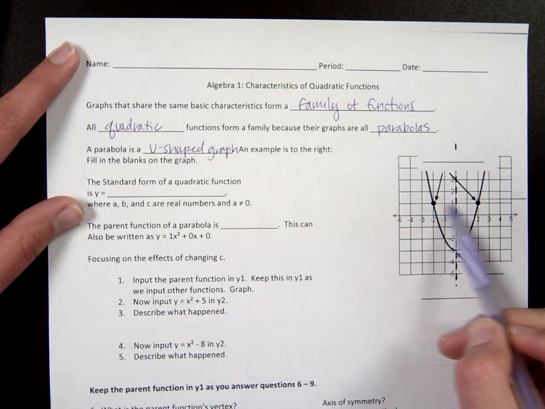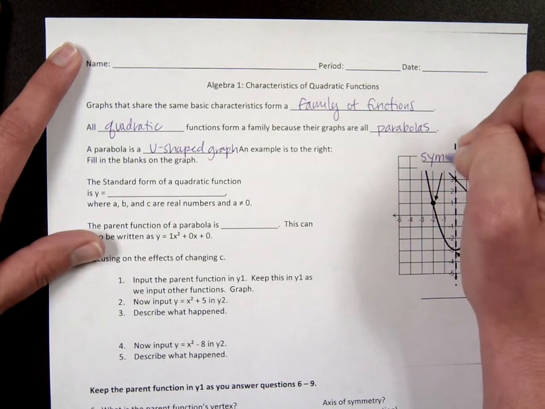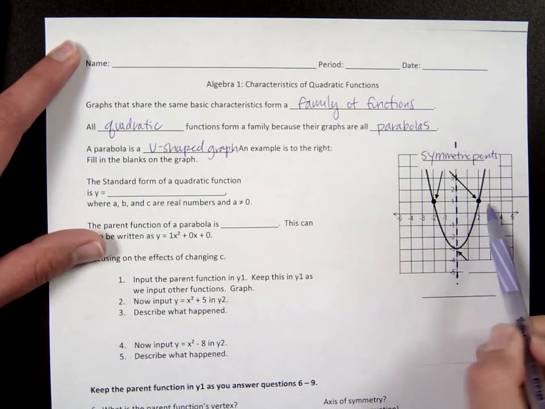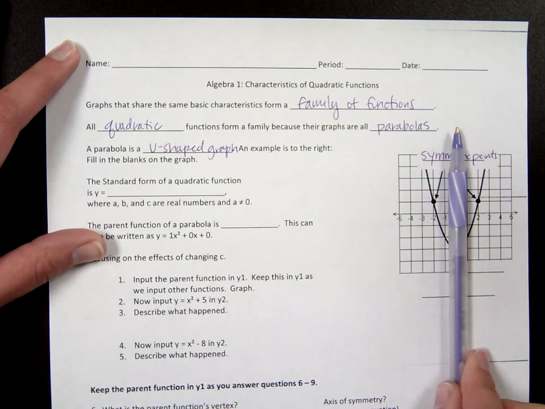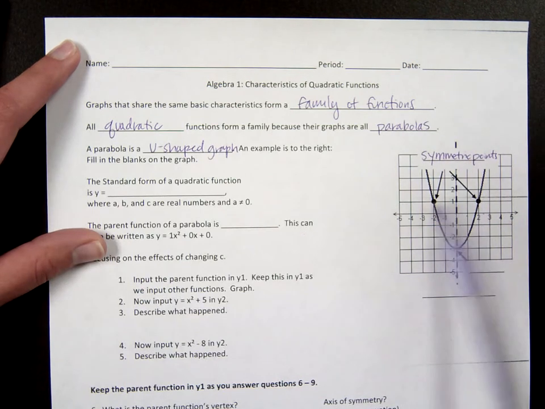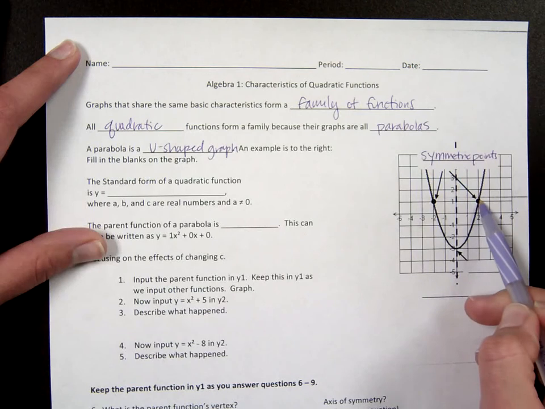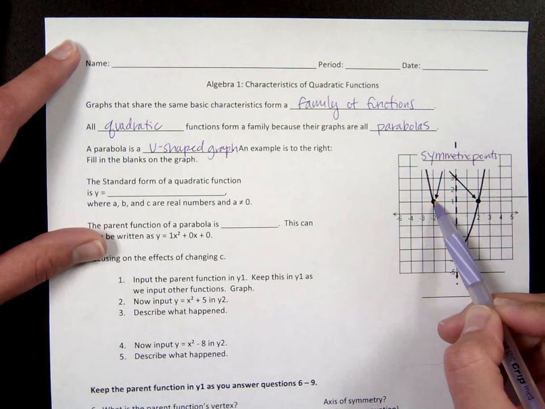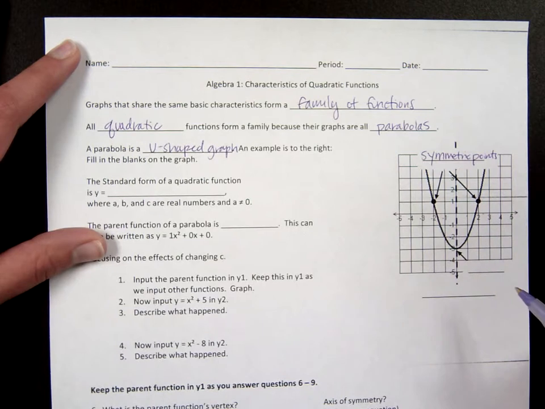Okay, so right here, these 2 points, we call these symmetric points. Okay, because from the middle, if I would break this graph in half, they're symmetric from the middle of that parabola. Okay, so this one's centered on the axis, but see if I go over 2, up 1, I get that point, and if I go over 2, up 1 this way, I get that point. So they're symmetric points because they're on the same part of the parabola but on different sides.